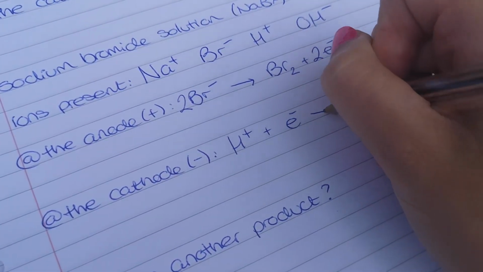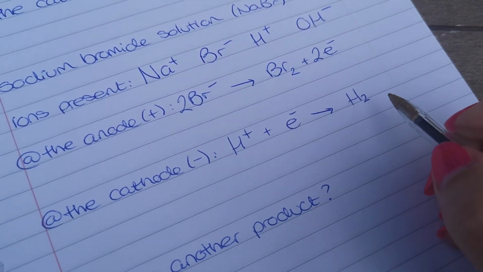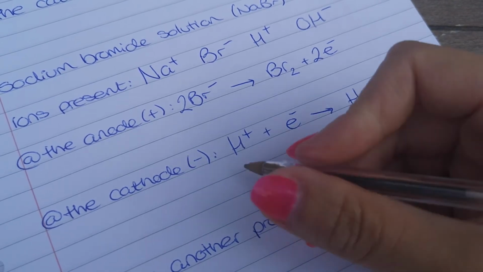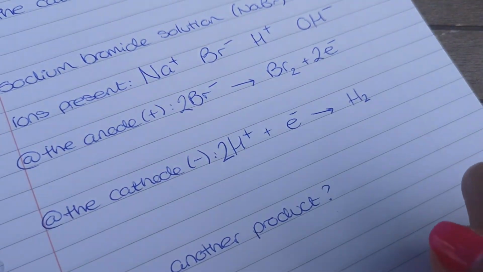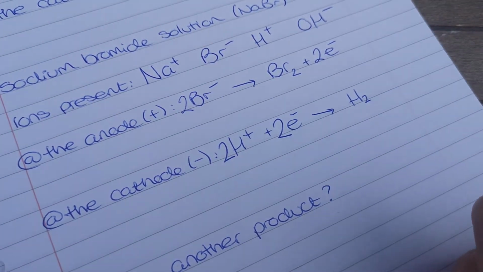Hydrogen will need to gain an electron to get back to being neutral. Hydrogen goes around in pairs, it's H2, so we want to make sure we've balanced this out. We've got 2 hydrogens here on the right, so we want to pop a big 2 in front on the left, and each one of them needs to gain 1 electron. So that's going to be a big 2 there as well.